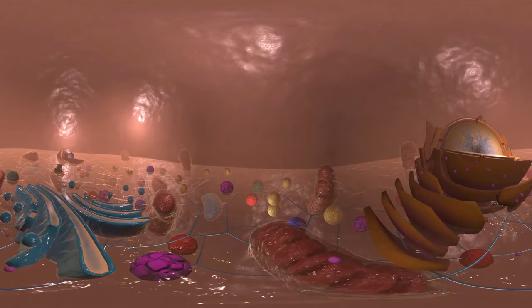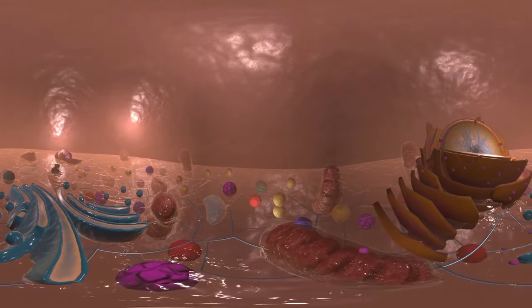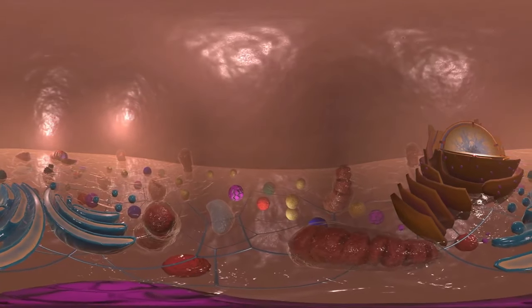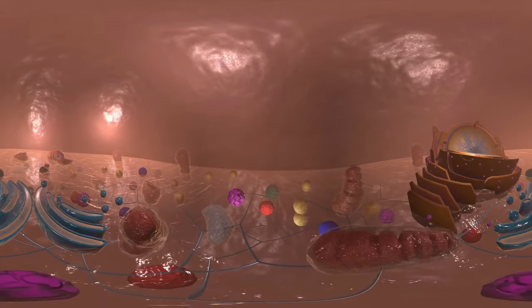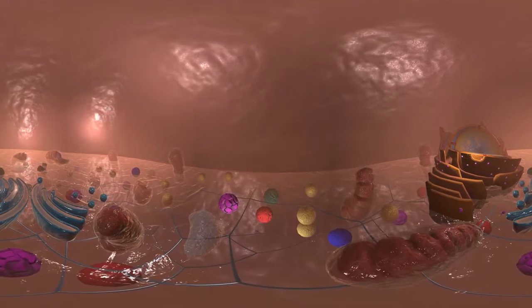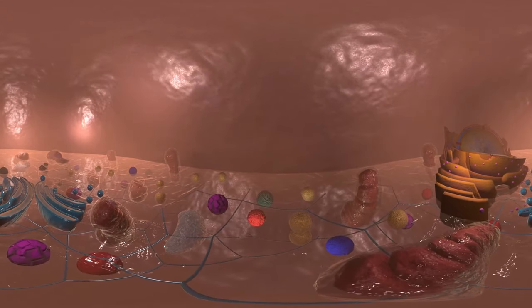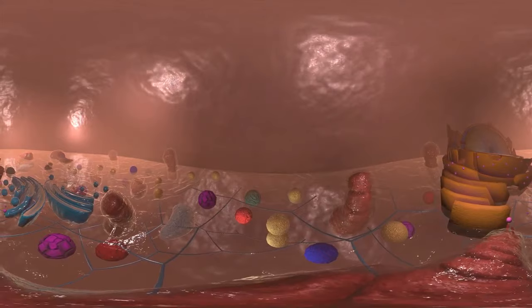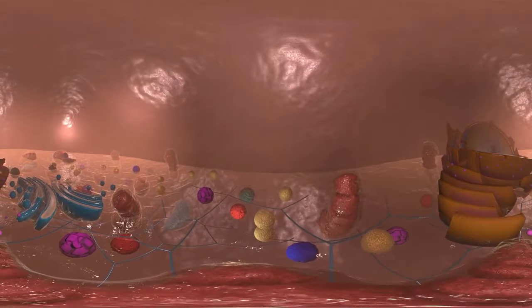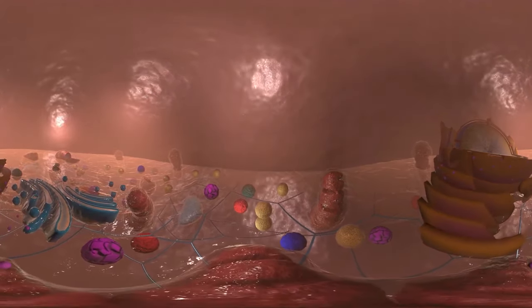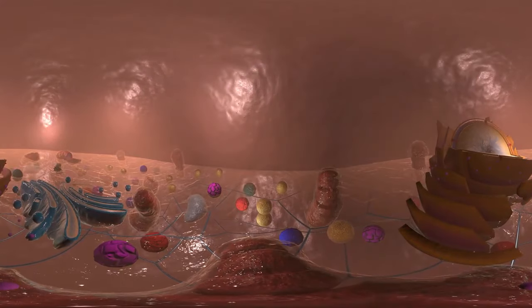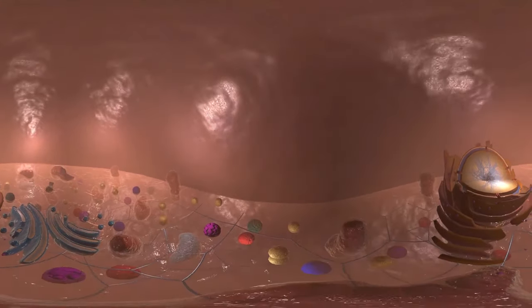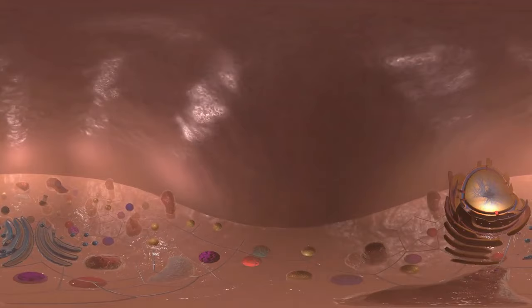The first thing you notice here is that the animal cell is bigger than the plant cell. Second, the shape of the plant cell is rectangular, but in the animal cell the shape is not regular. Another thing you notice is that plants are green because of chloroplasts, but chloroplasts are not present inside the animal cell. The cell wall is absent in the animal cell.